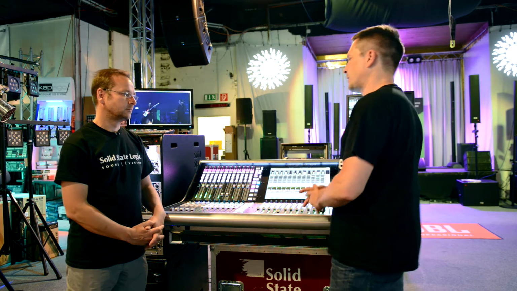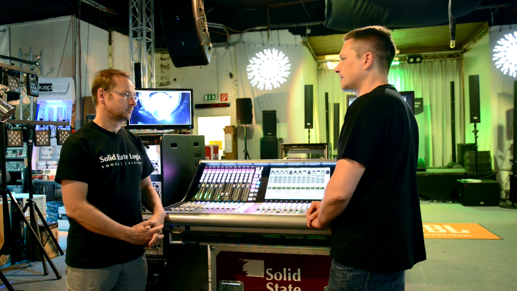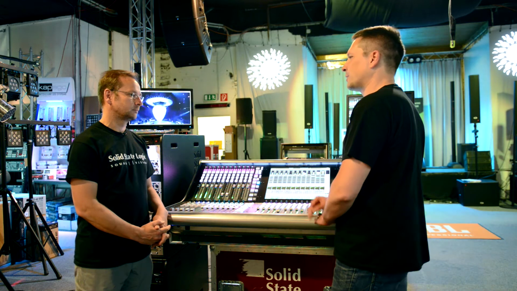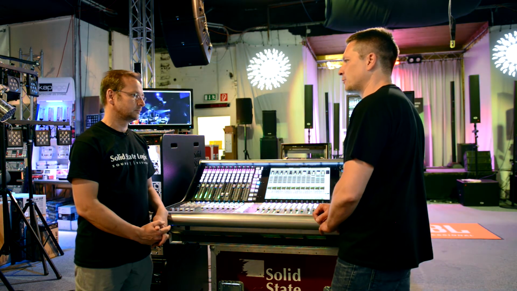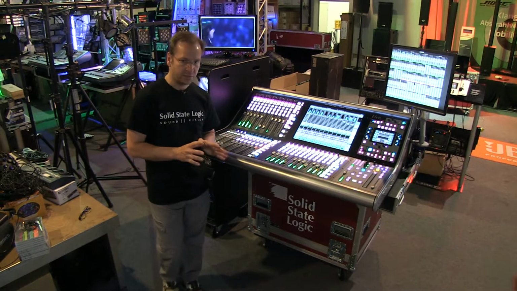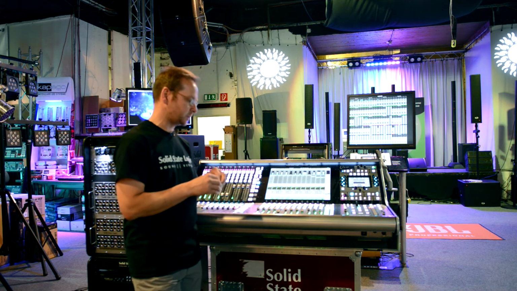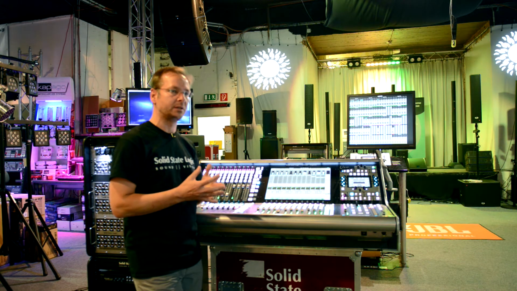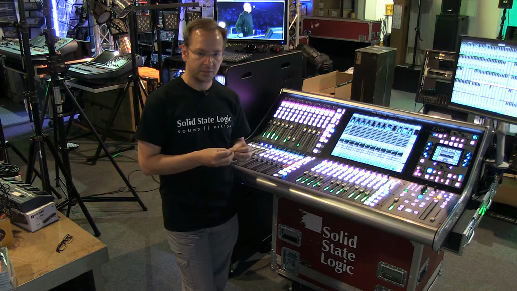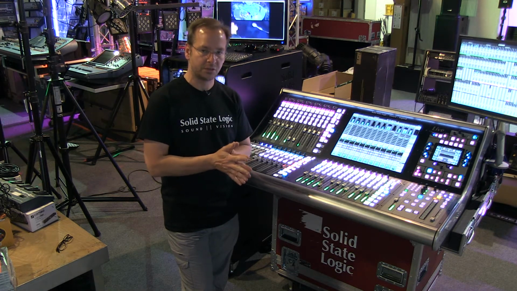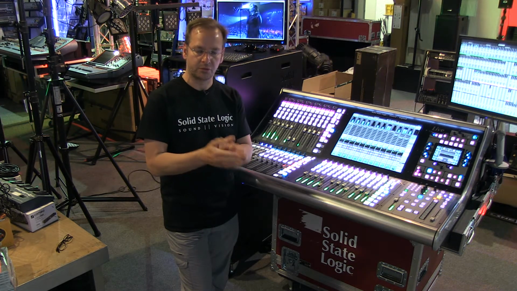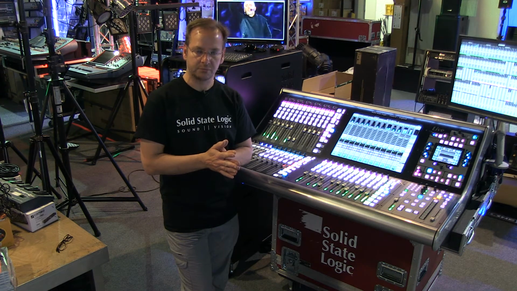Jason, a lot of the features that the SSL Live introduces is down to the flexibility of the system, and you can probably show us a few of those new features that it introduces. Yeah, okay. So we have a huge amount of flexibility within the system, not just with the audio processing, but also with the user interface. The console itself is completely configurable from 192 paths. Those 192 paths can be configured as inputs, outputs, groups, masters in pretty much any combination.